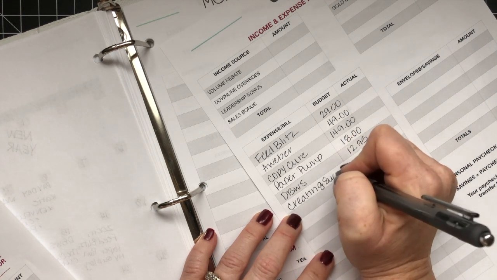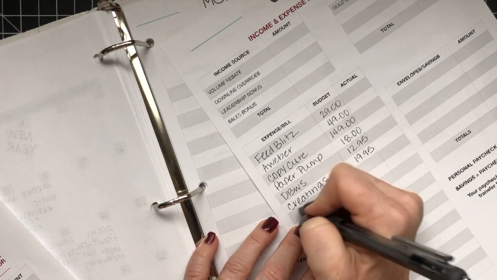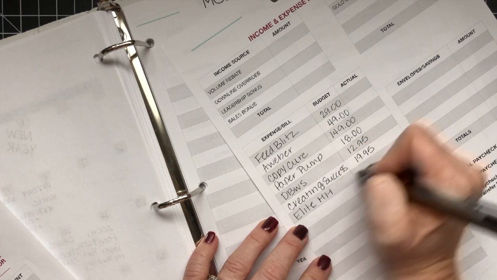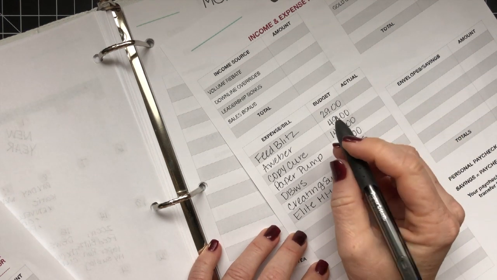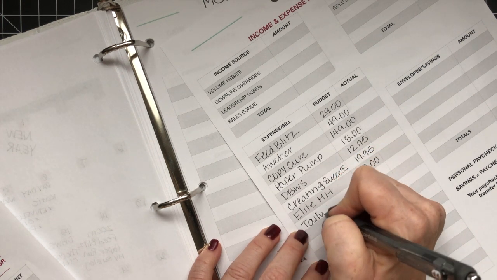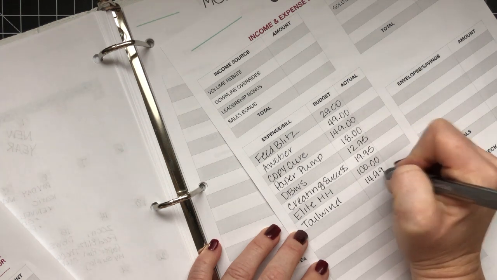Creating Success is $19.95. Elite Mastermind is $100. Tailwind is $14.99 a month.